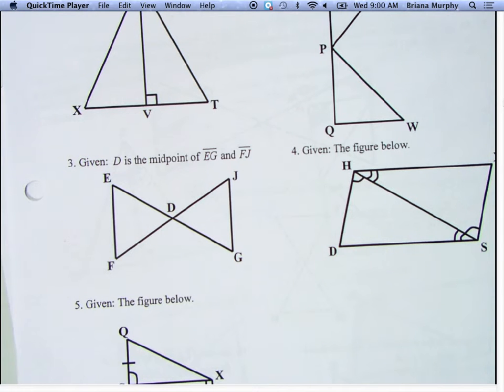The review of triangle congruence. So please follow along. Now we're looking at number 1.